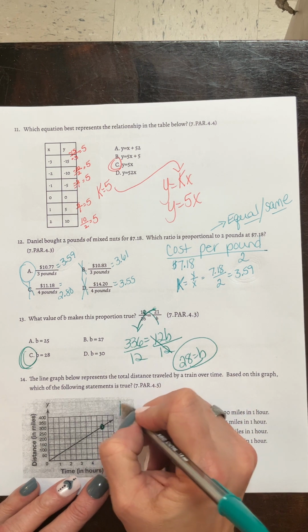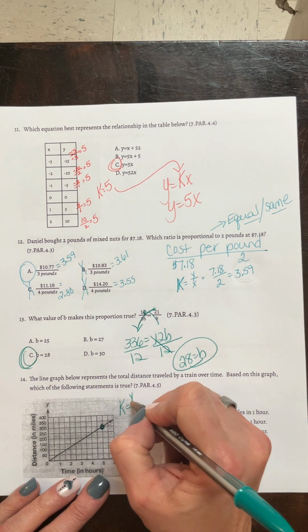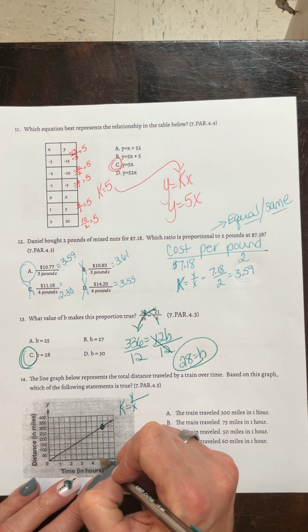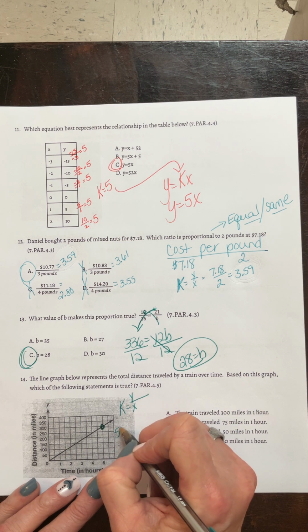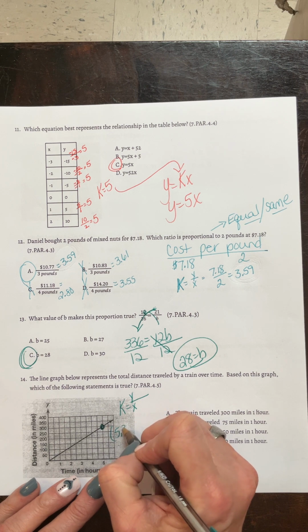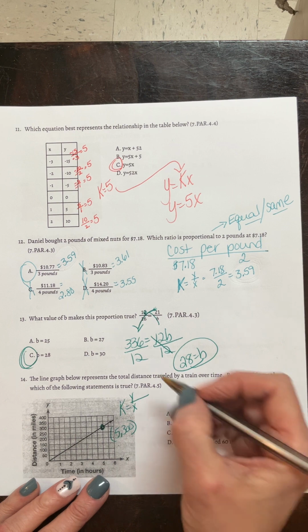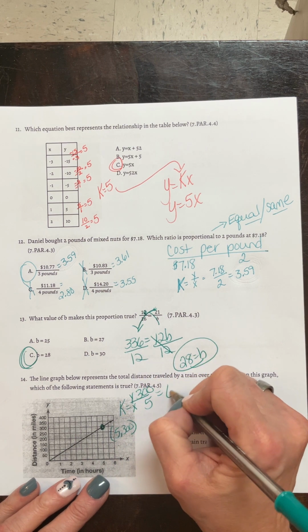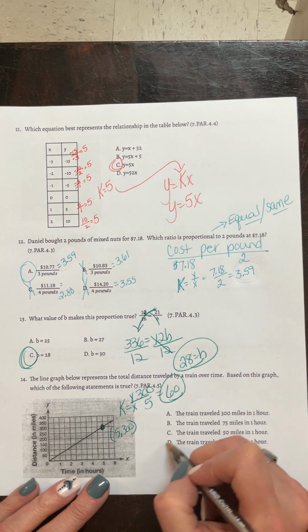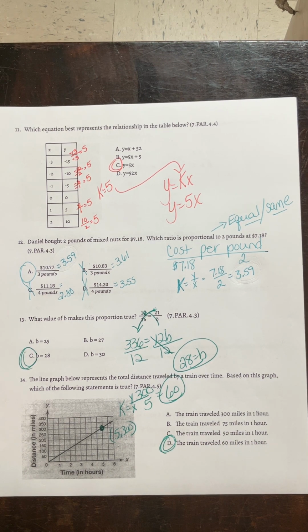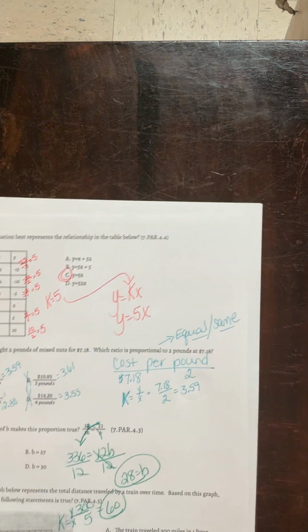So I'm going to do K equals Y over X. Let's write the ordered pair first. This is 5, 300. So Y is 300, X is 5. That gives me 60. So we traveled 60 miles in 1 hour.